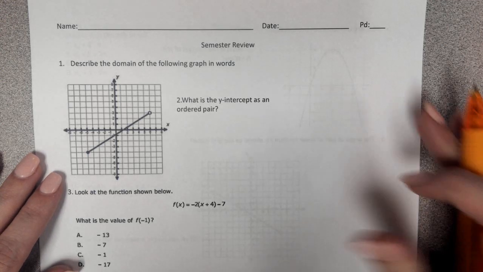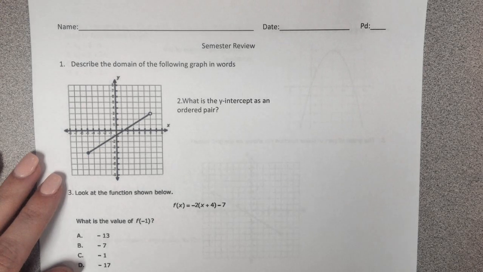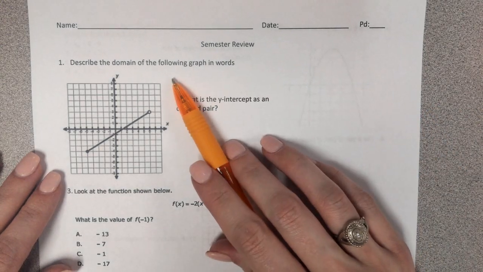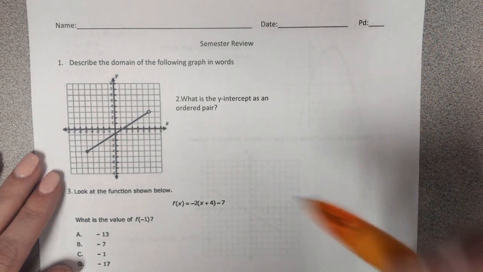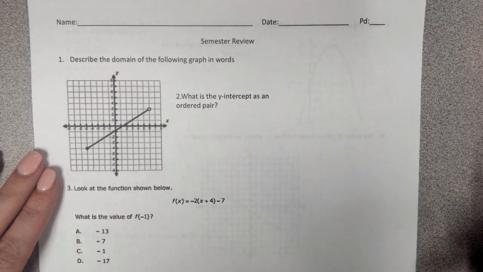All right, so we're going to work through this semester review so you can make sure that you're ready for your DPM tomorrow. All right, describe the domain of the following graph in words. On your DPM, it's not going to be in words as long as you know what the symbols are.